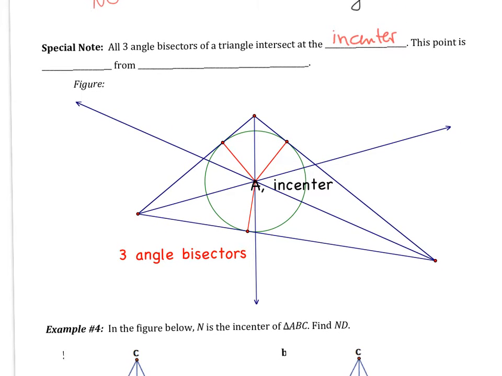This point is equidistant from the sides of the triangle. All right, so these lines with the arrows are the angle bisectors. They're bisecting the angles of the triangle.